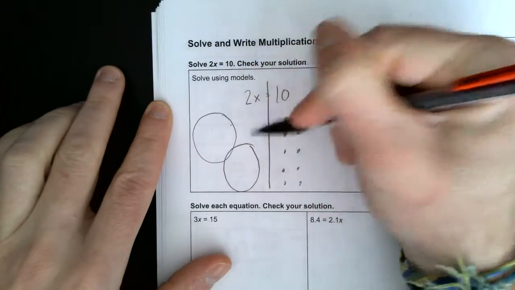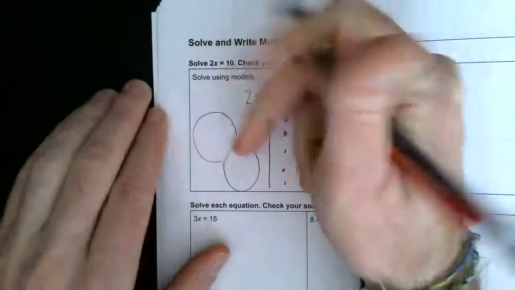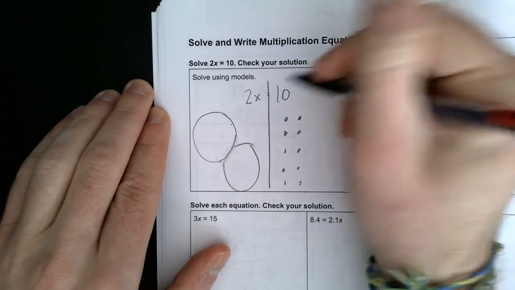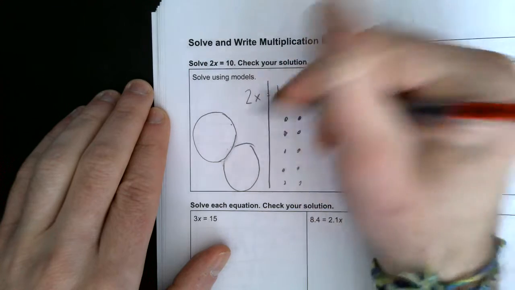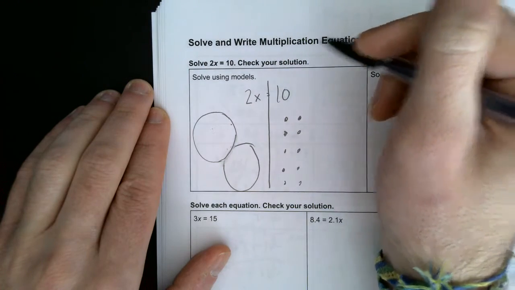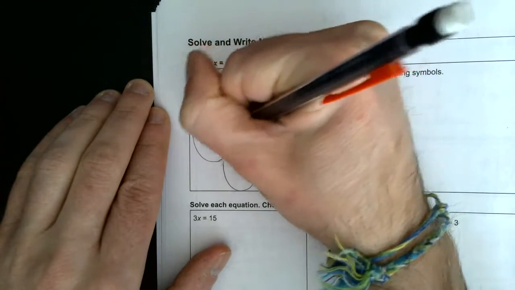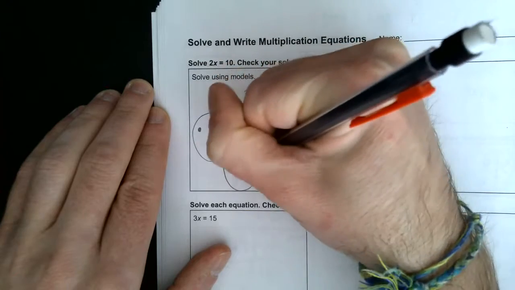Now, here are the two groups, okay? And we know that the same number is going to go in each group. So if we divide 10 into two groups, that would mean there's 5 per group, okay?